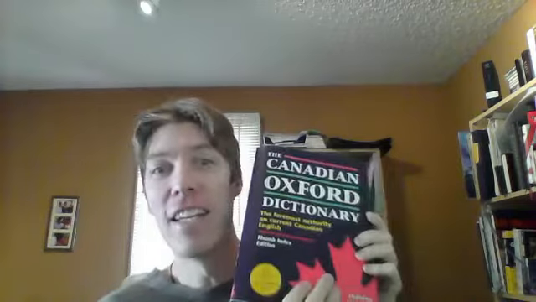So my Oxford Canadian Dictionary here does have separate entries for those different meanings of bank, but only one entry for hard, with sort of numbered sub uses.